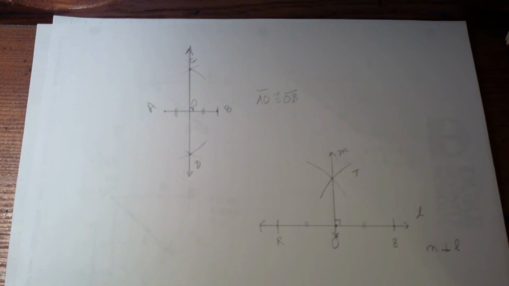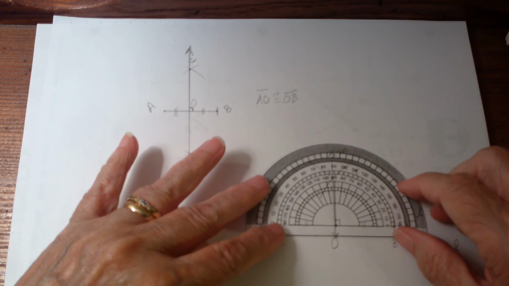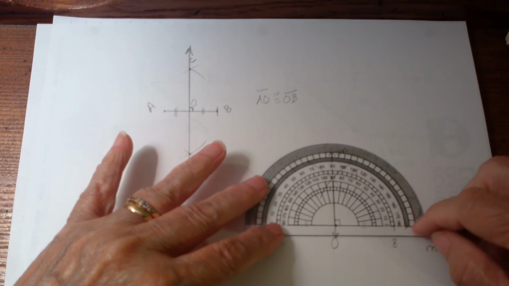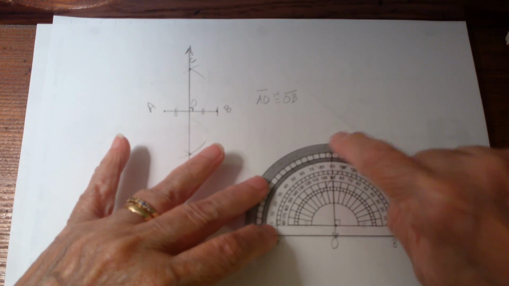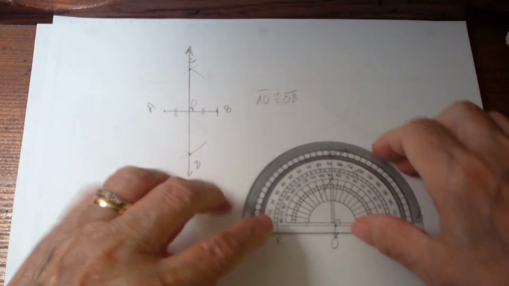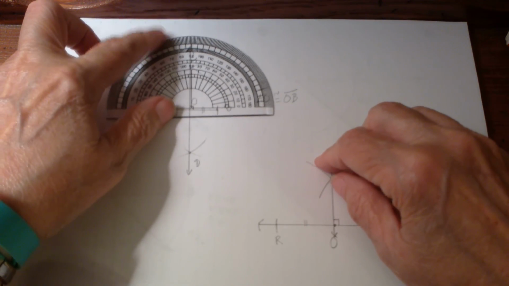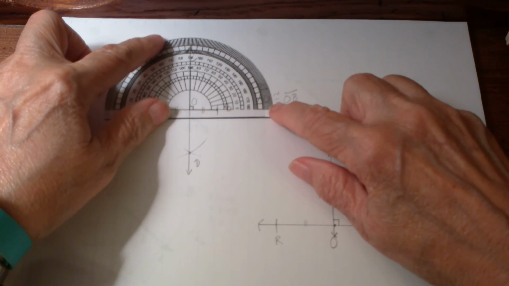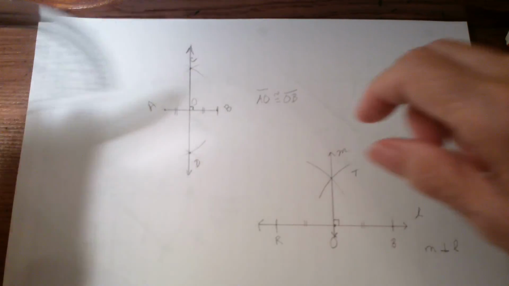And we can check that with our protractor. If you want to check, you can put your protractor along your line and line it up along the bottom line, and you'll see that's exactly a 90-degree angle. And it was over here too. We didn't check it before, but you can see the same thing over here when we constructed these two segments congruent, and I told you it would be perpendicular.